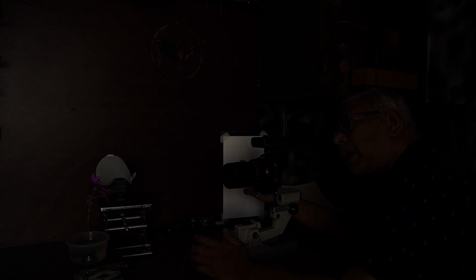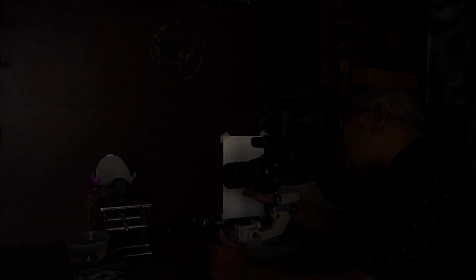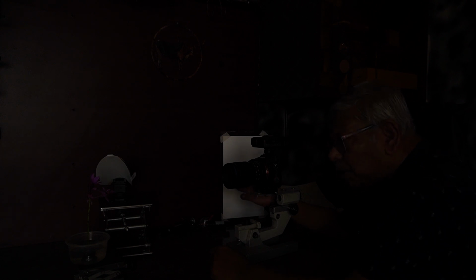Let me focus a little bit. Even after I switched off all the lights in my studio, I can see some white specks on my black background. That is because of this flash.